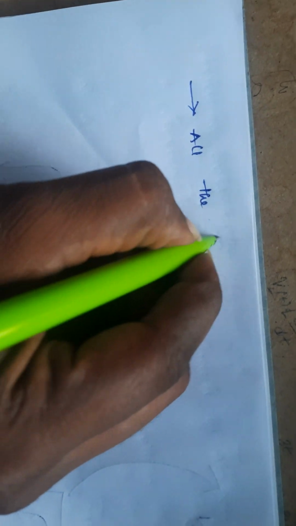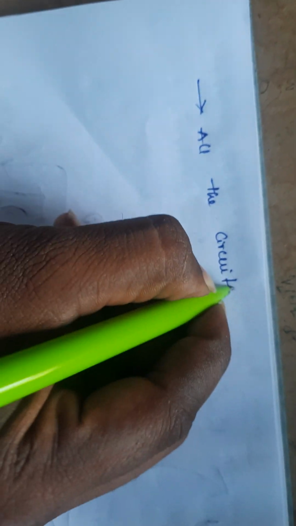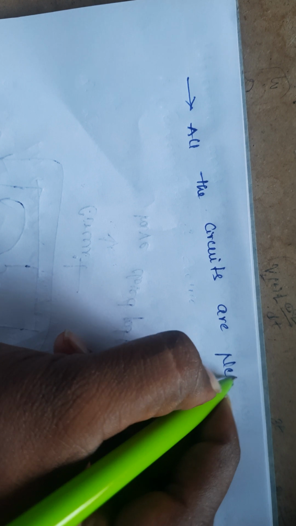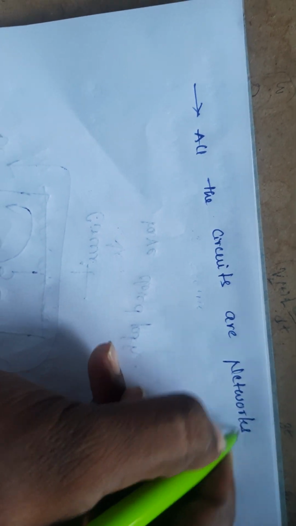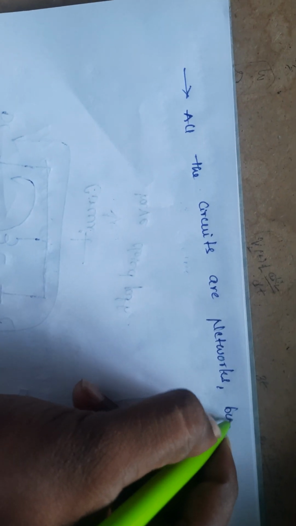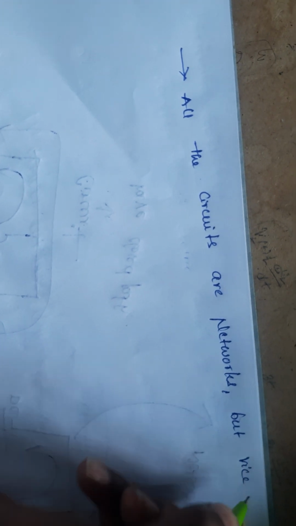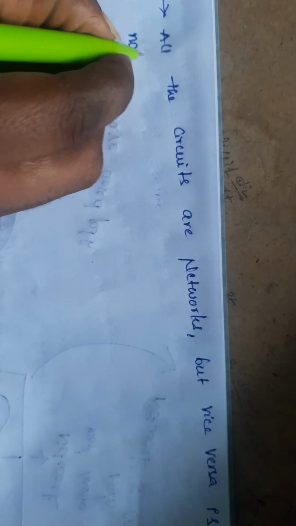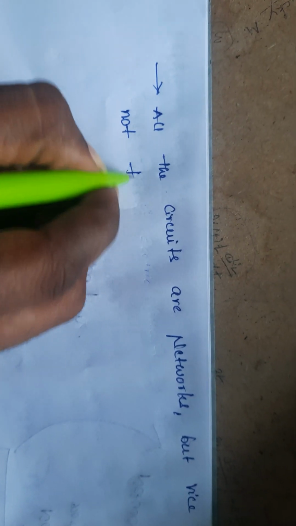All the circuits are networks, but vice versa is not true.